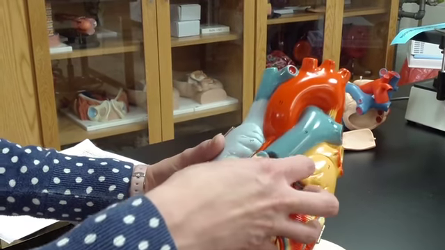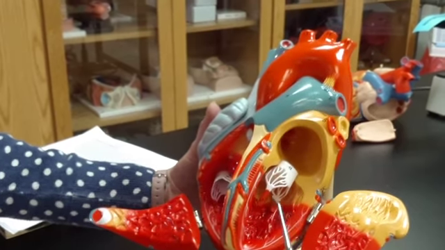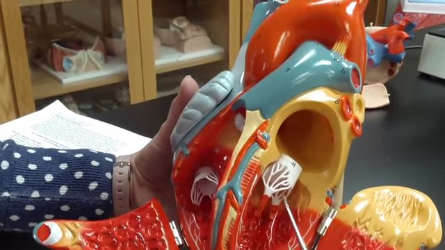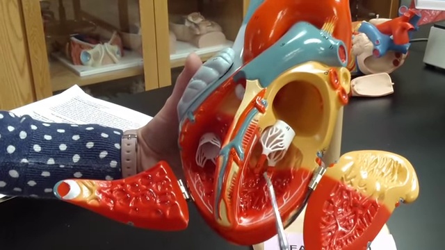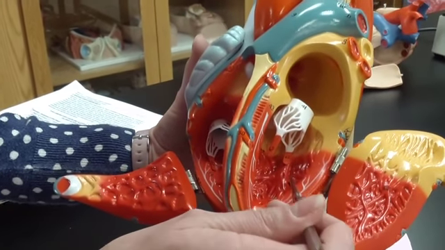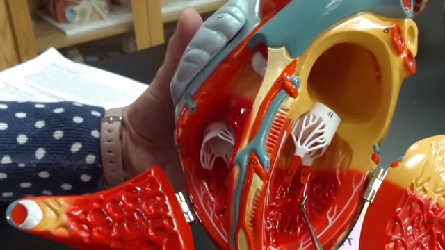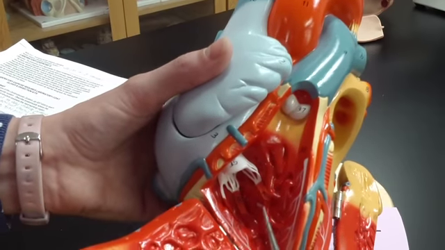The AV valves, or atrioventricular valves, are the parachutes in here. The strings of the parachute are the chordae tendineae. And where the strings of the parachute attach to the wall, these enlarged muscles are called the papillary muscles. So there's one there, and there are a couple in here on this side.